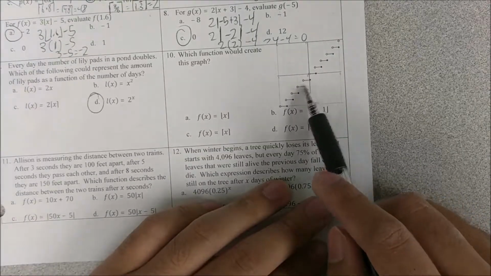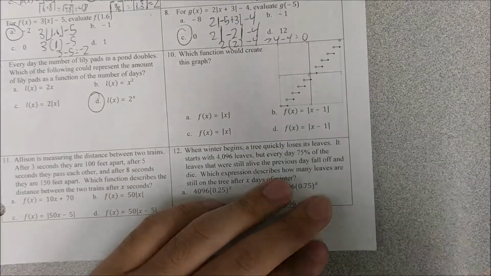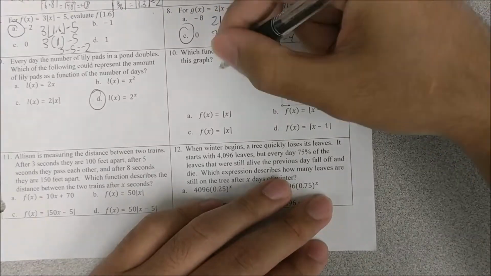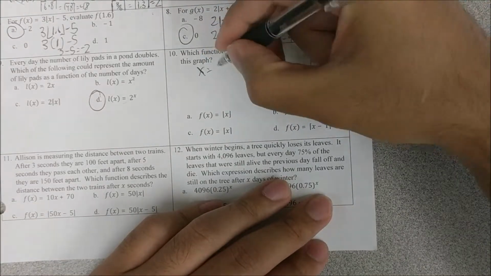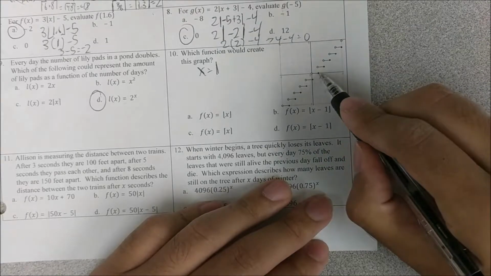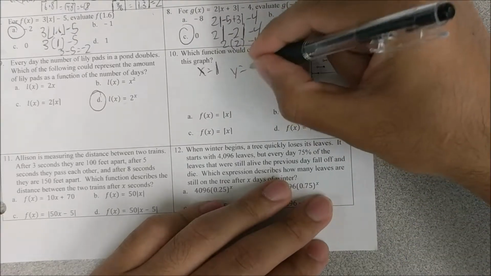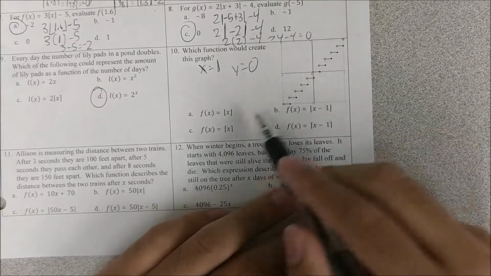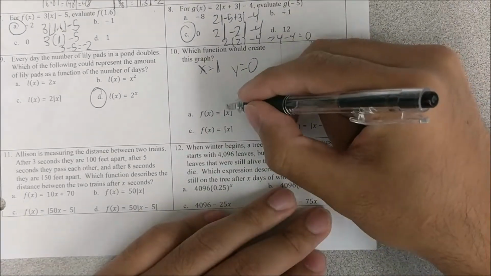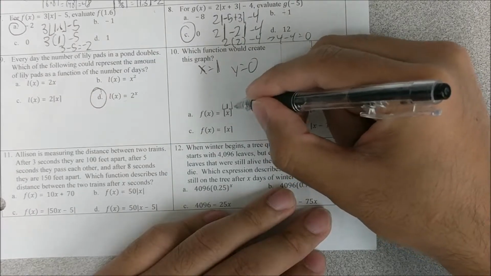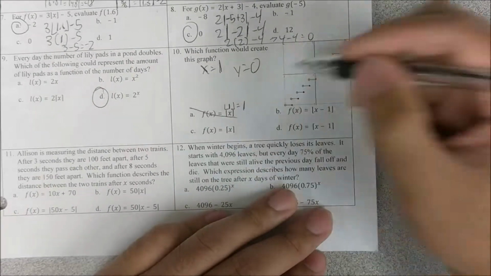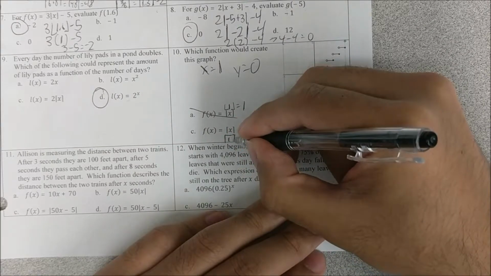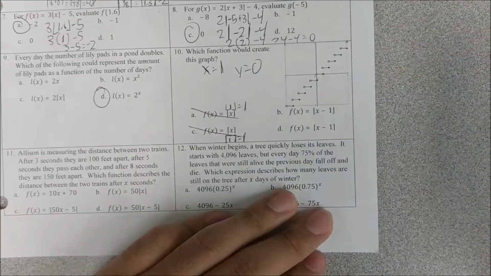Okay, which function would create this graph? So for this one, I like to look at the graph and pick a value. Okay, so when x is 1, looking at my graph, y should be 0. So let's see which of the answers this is true for. Okay, so if I input 1 for choice A, floor of 1 is still 1, so that's out. Okay, how about choice C? Ceiling of 1 is still 1. It was supposed to be 0.